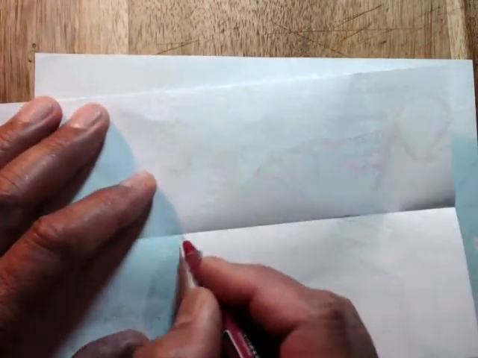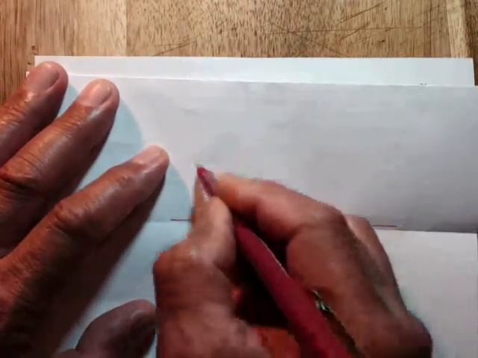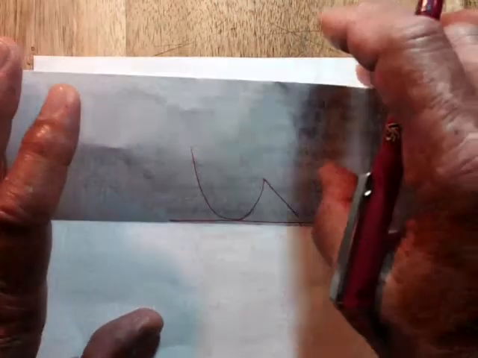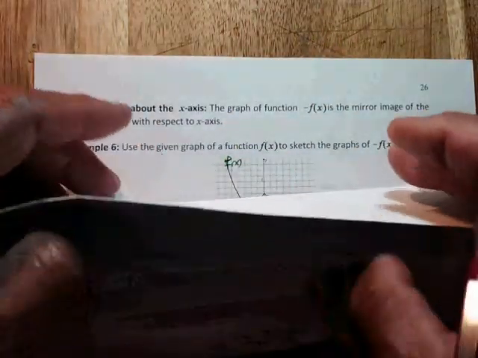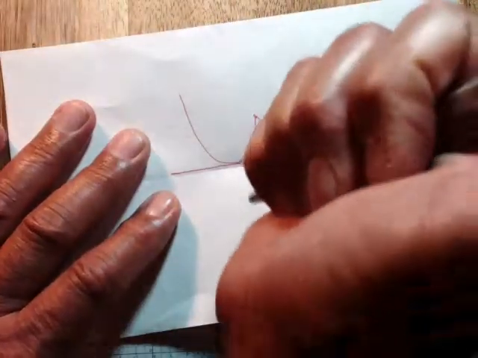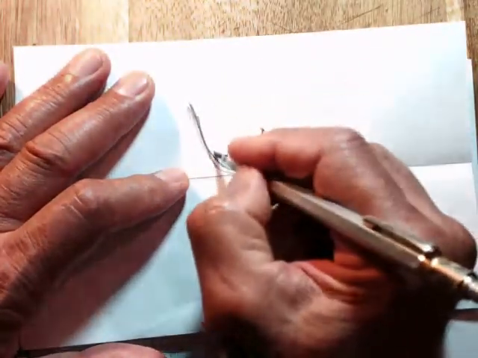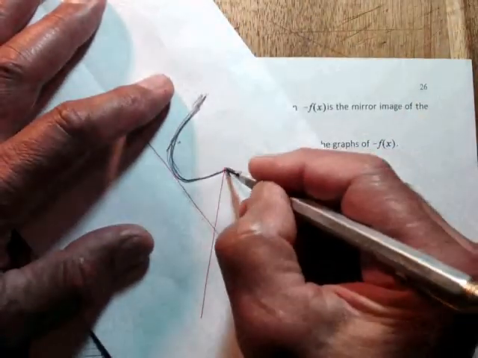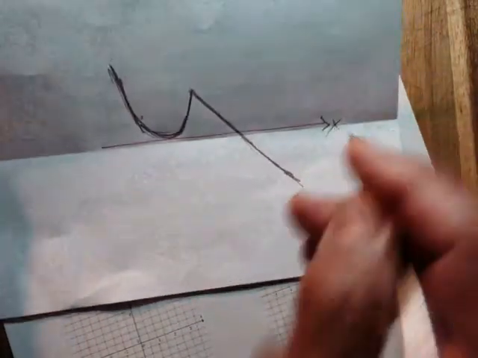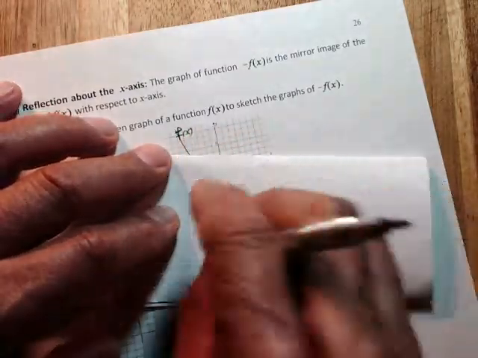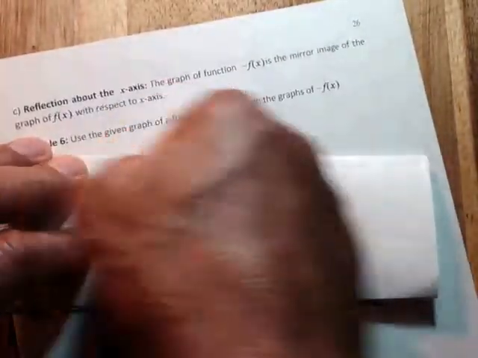If this is the x-axis and I have something like this, then to get the reflection you fold your paper along the x-axis, and if I had a pencil here, you rub behind your paper like this in the hope that you get some mark.